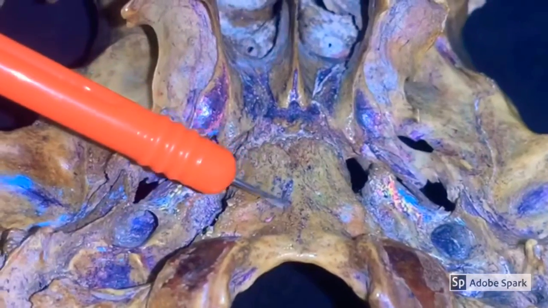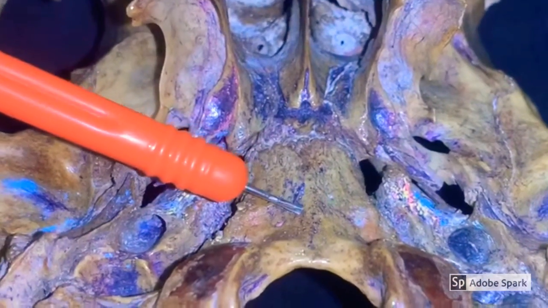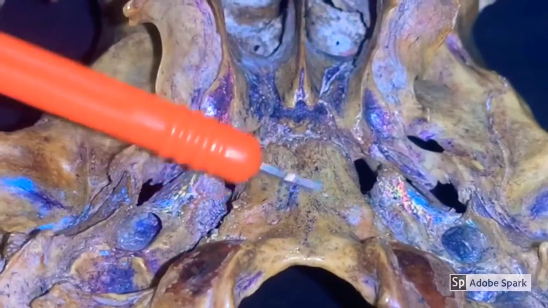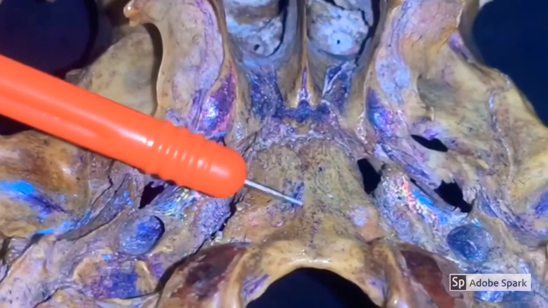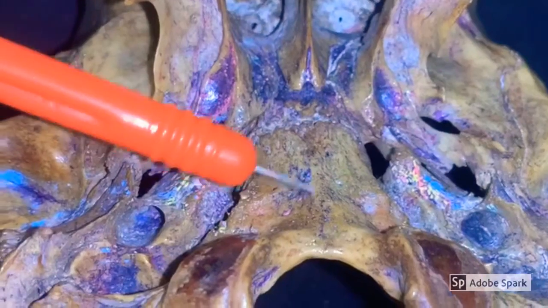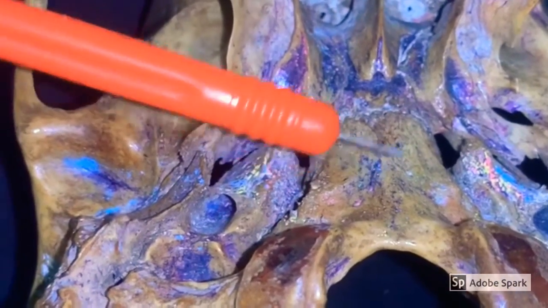Now the pharyngeal tubercle. Here we have the attachment of a raphe, the upper fibers of the superior constrictor muscle of the pharynx. It is attached on the pharyngeal tubercle.